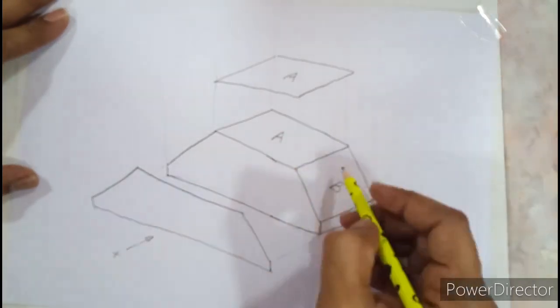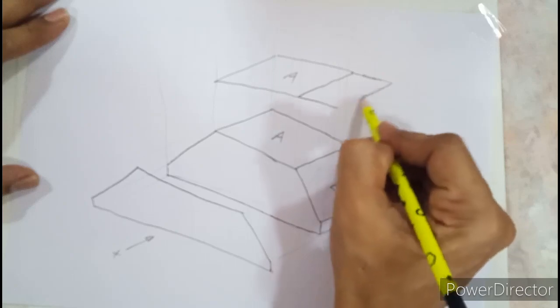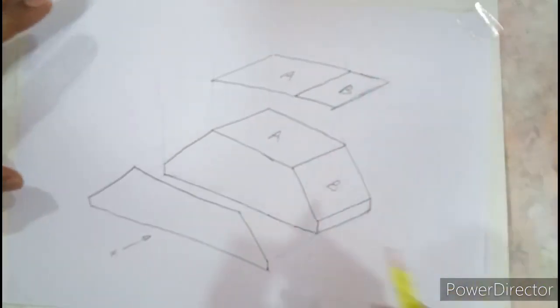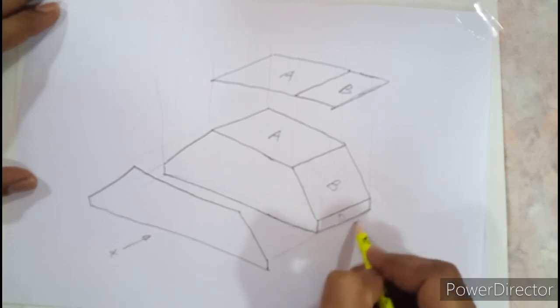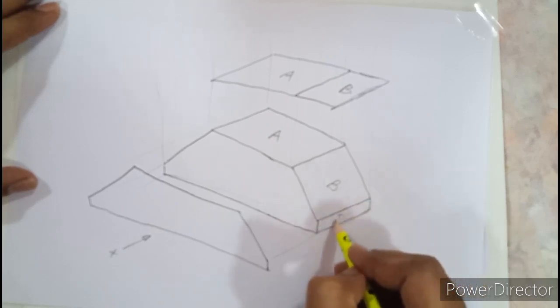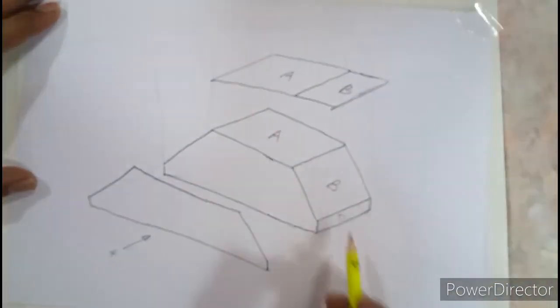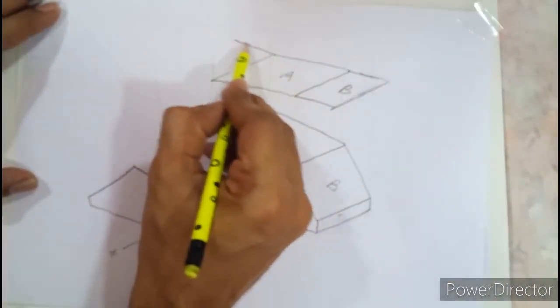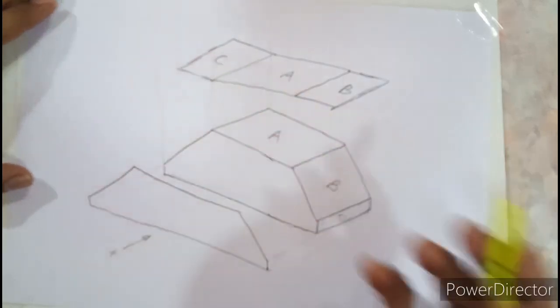The inclined surface will be seen apparent. Apparent means reduced. So the surface B will be seen somewhat apparent. Can you see surface D? Answer is no. Vertical surface cannot be seen from top, but it will be seen as a line, and that line we already drew. Same B is on the other side also. So here also we can see the same surface on the other side.